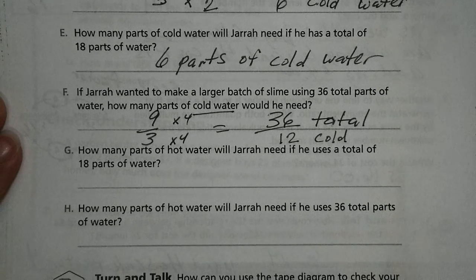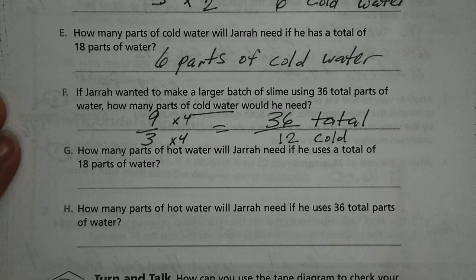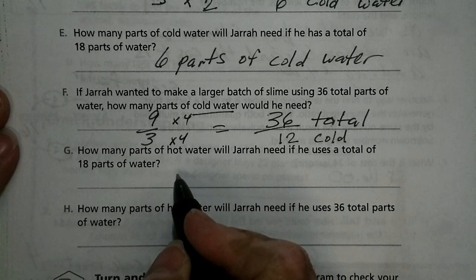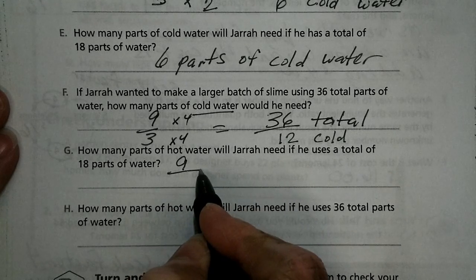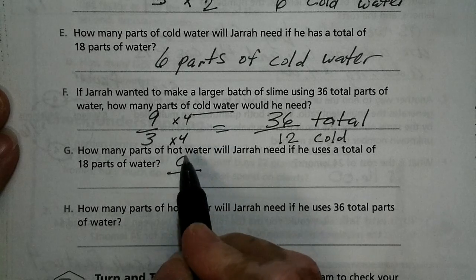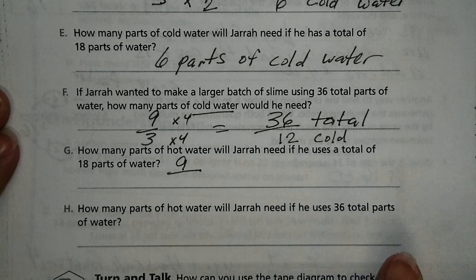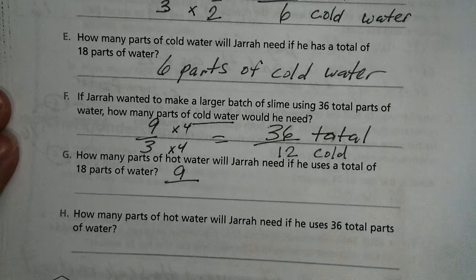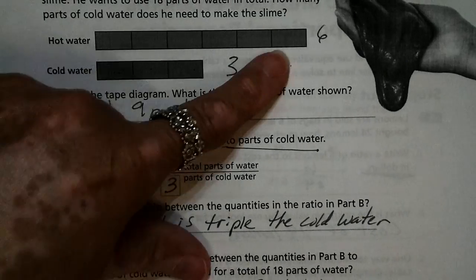All right, so now let's switch to hot water. So how many parts of hot water will Jahara need if he uses a total of 18 parts? So we've got to go back and recreate my original scale factor, right? So 9 total, but how much hot water do I have? 6. Yep.